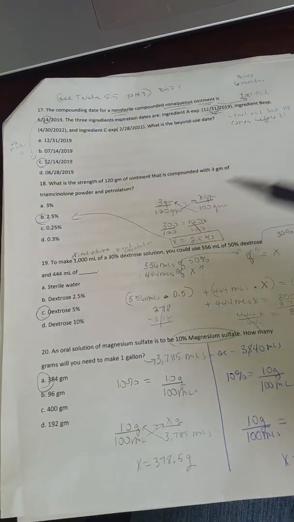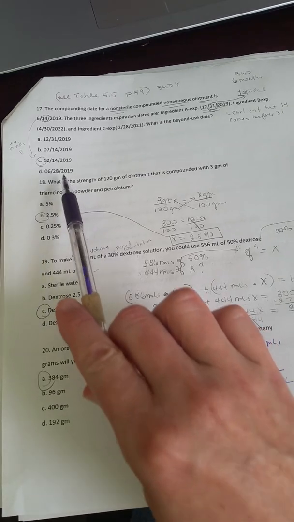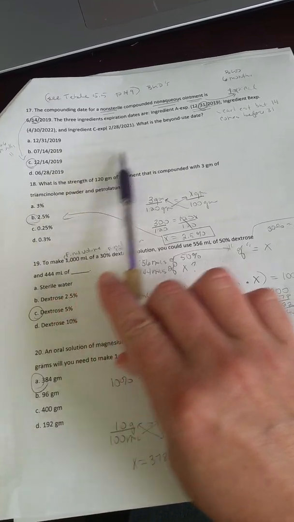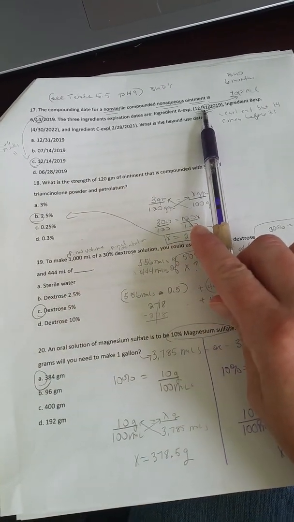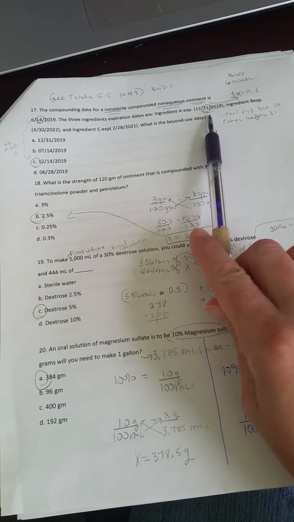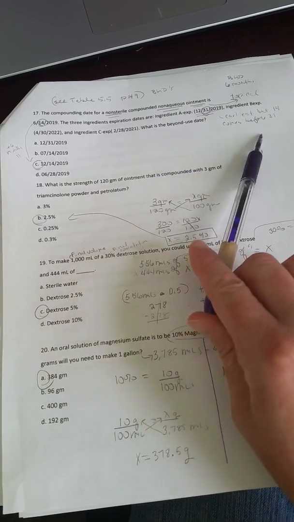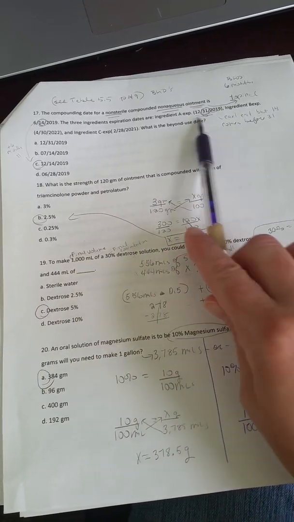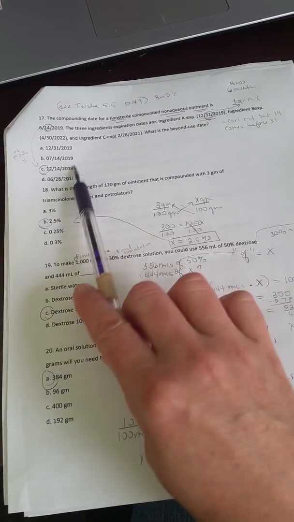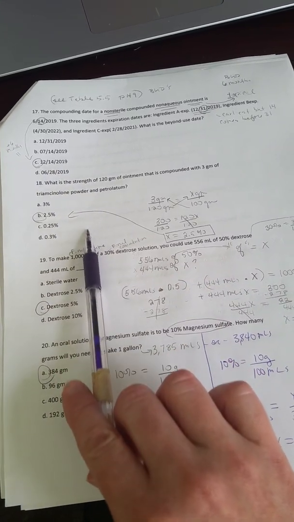You look at all of your ingredients, and the answer is going to be C. This is the earliest expiration date on our ingredients, but the 14 comes before 31, so we can't give it to the 31st. We're going to have to give it 12/14, so C.